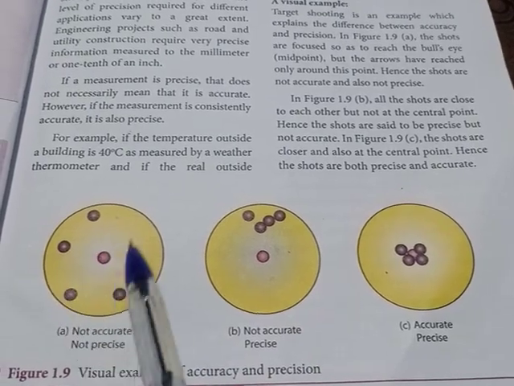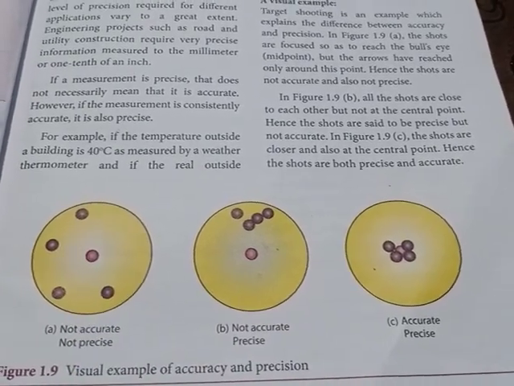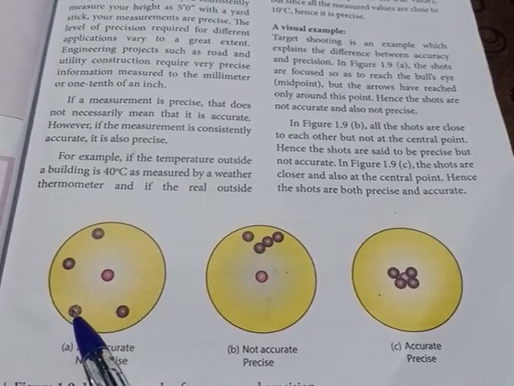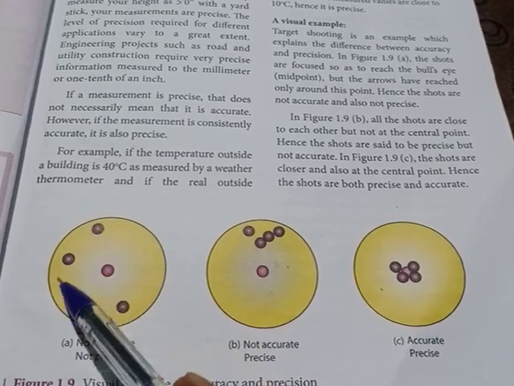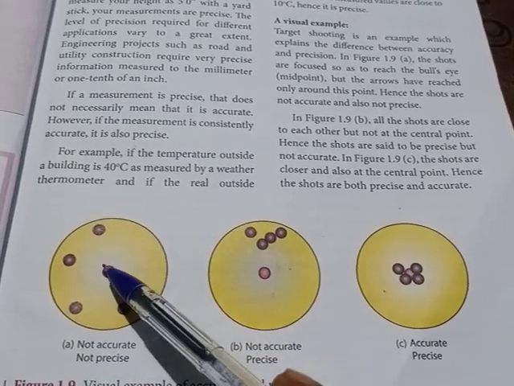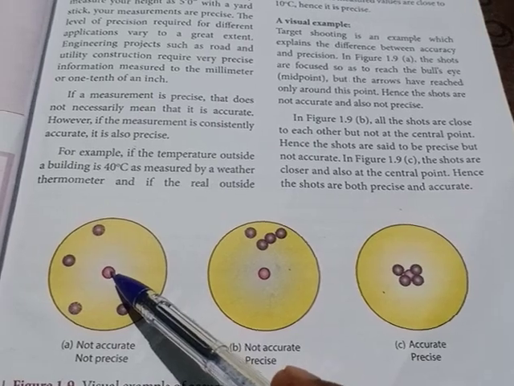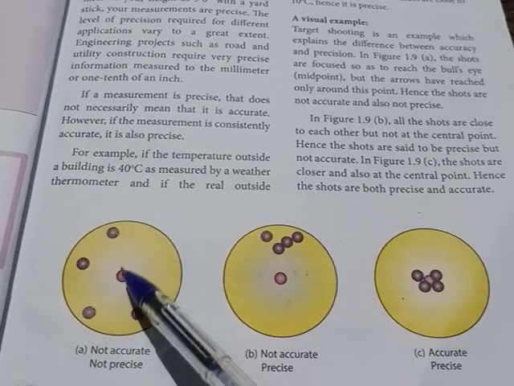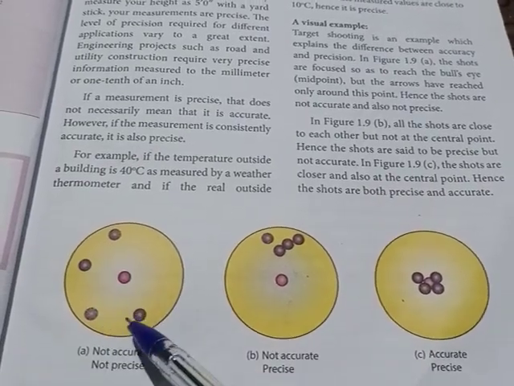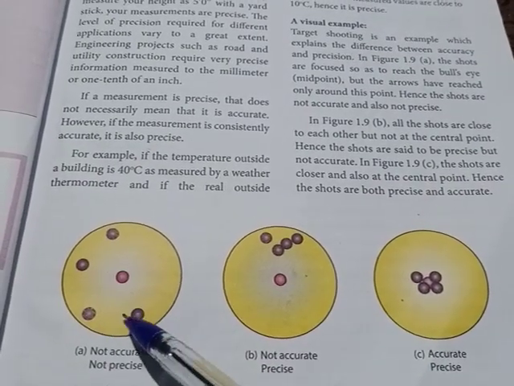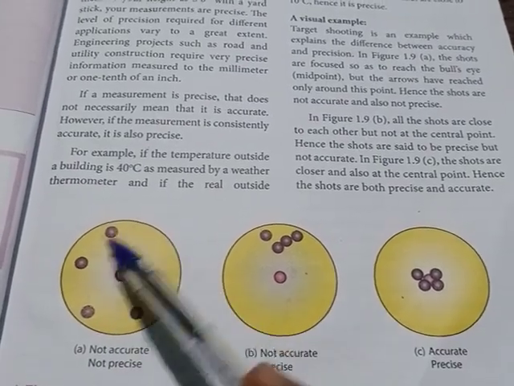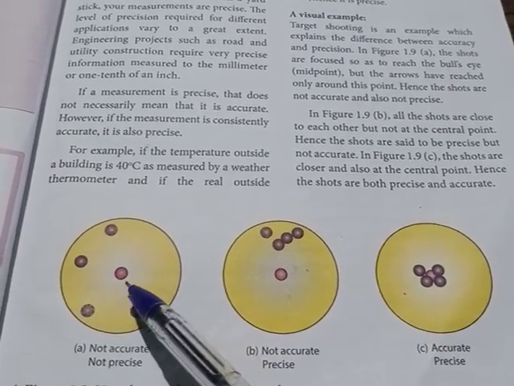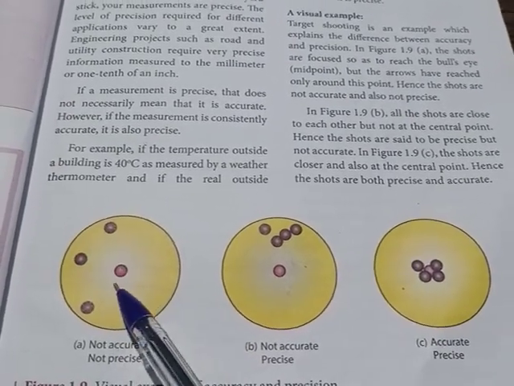But you can see this diagram, all the arrowheads, all the shots. What happened? All the arrows have only reached around this midpoint, or you can say the bullseye. You see many arrows, many shots are done, but all these shots are scattered around this spot only. They didn't reach nearby, so we can tell that it is not accurate and not precise.